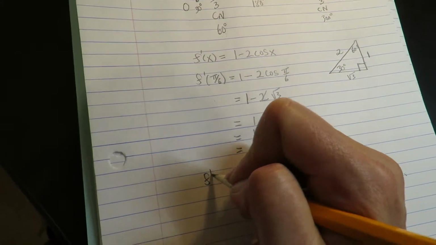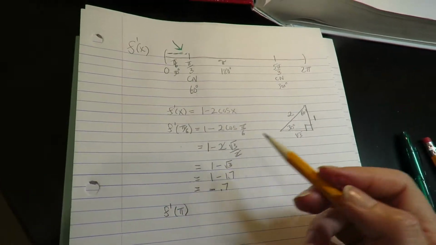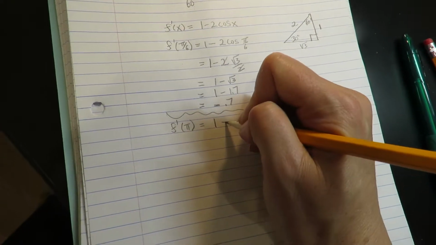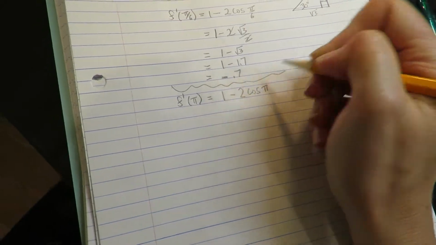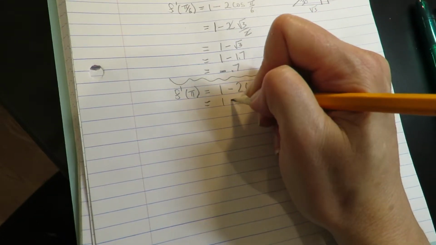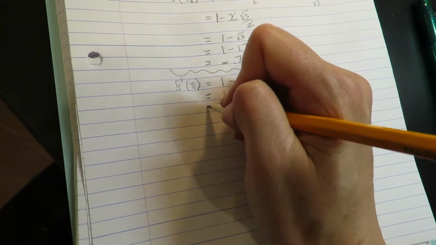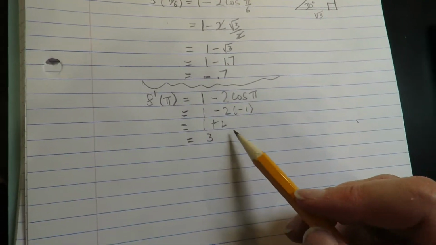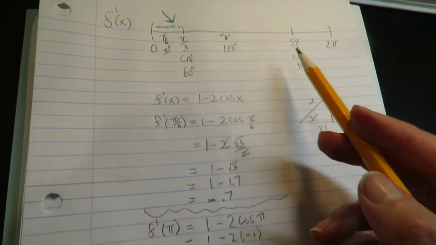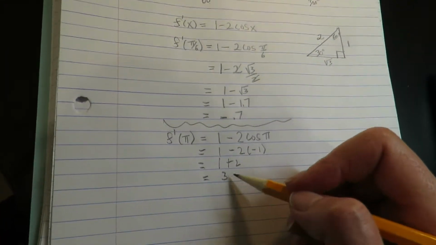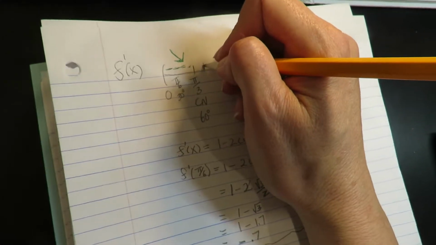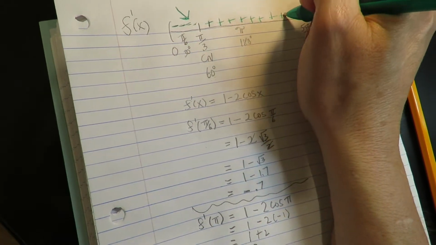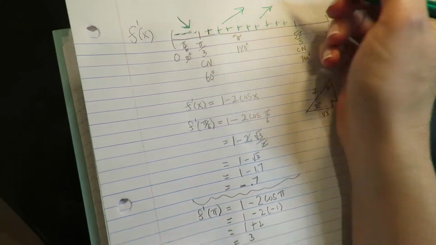All right, so now I'm going to plug that into the derivative. So I'm doing pi, or 180. Okay, so you got the double negative, which makes the positive. So this is going to output a 3. All right, so we're going to get a 3 here. So it doesn't matter what the value is. What matters is that it's positive. Okay, so we get that.